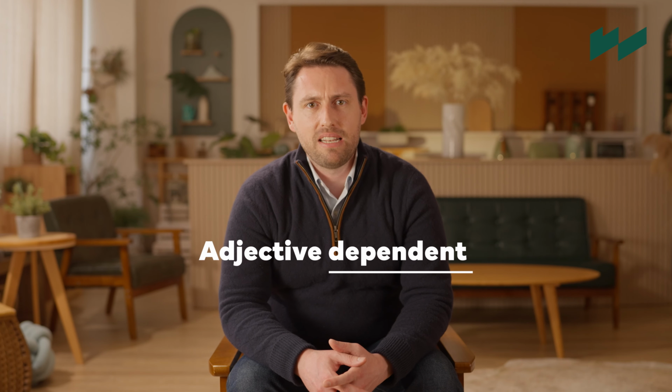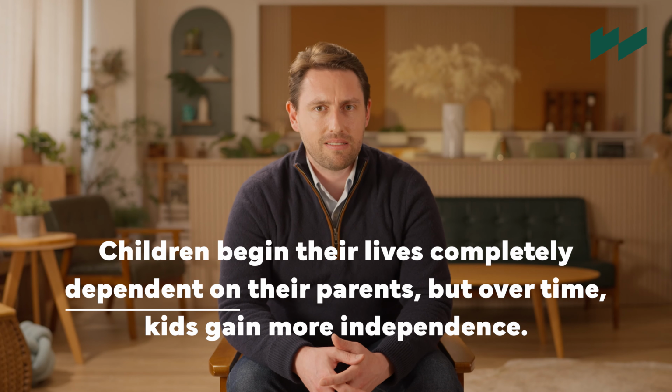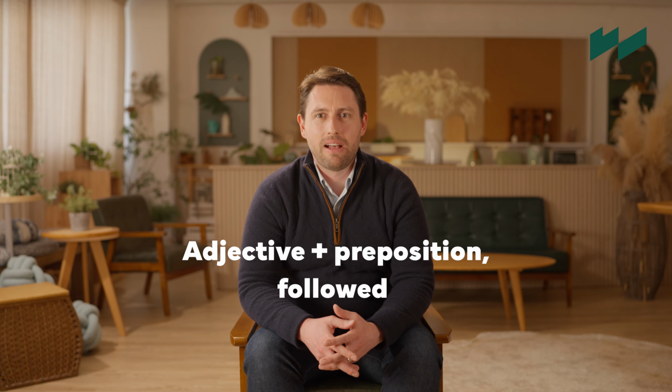Or take the adjective dependent. Do you know which preposition would be used with the adjective dependent? Typically, that preposition would be on, forming the phrase dependent on. Consider this example sentence. Children begin their lives completely dependent on their parents, but over time, kids gain more independence. See what I have done there? Adjective plus preposition, followed by the object of the preposition. That's a proper prepositional idiom.